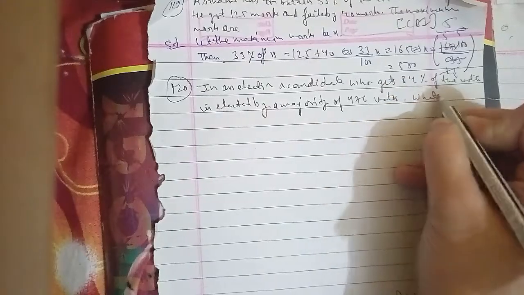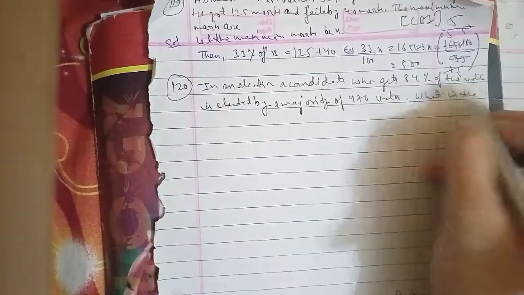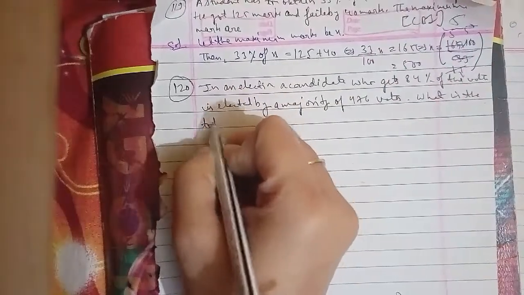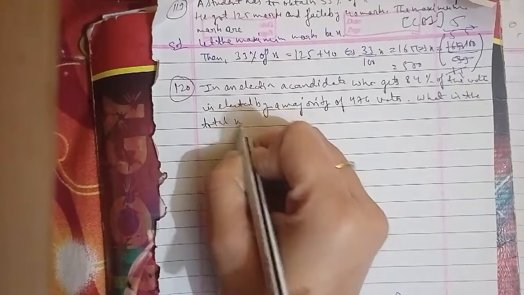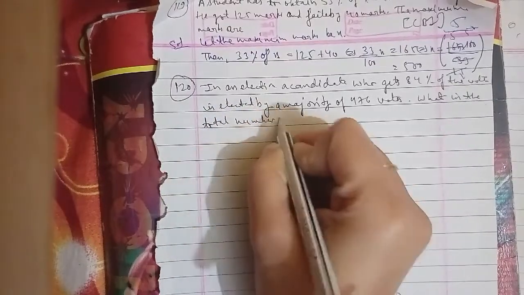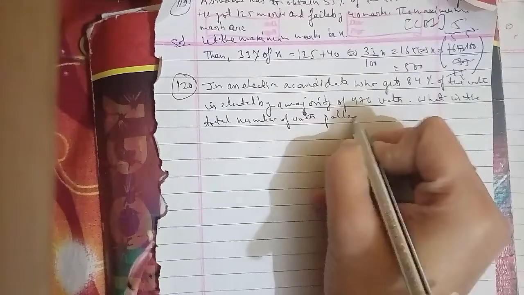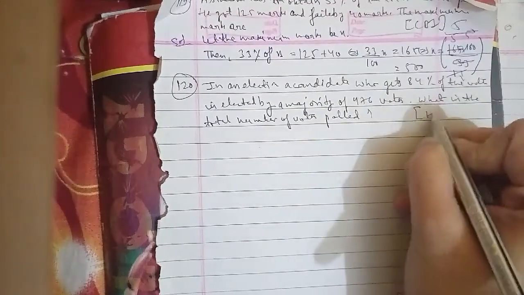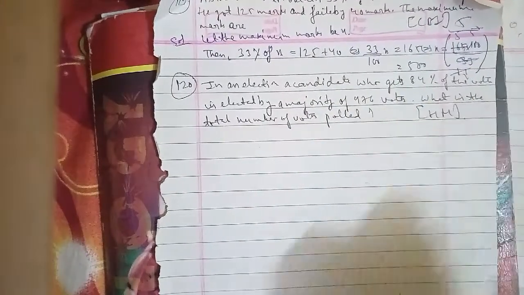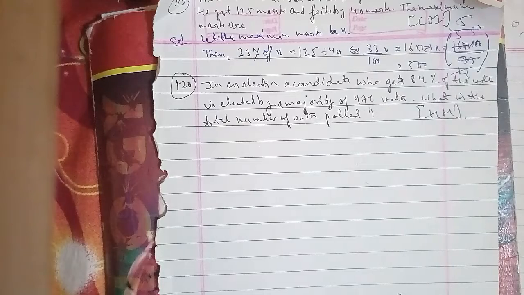What is the total number of votes polled? This has been asked in your hotel management question paper as well, and it is important too. The options are 672, 700, 749 and 848.